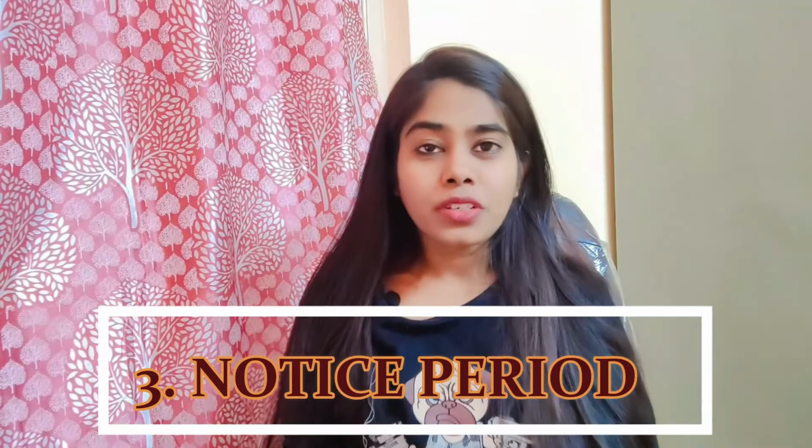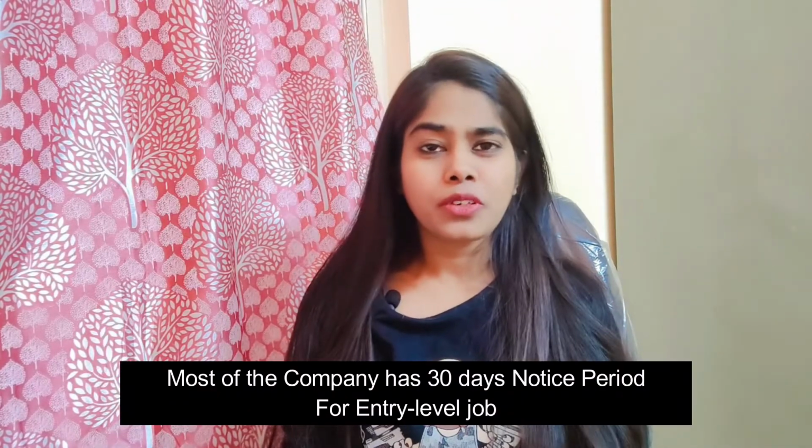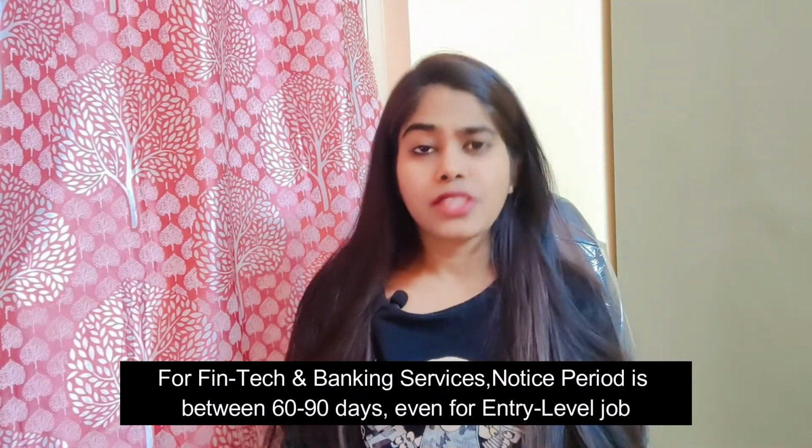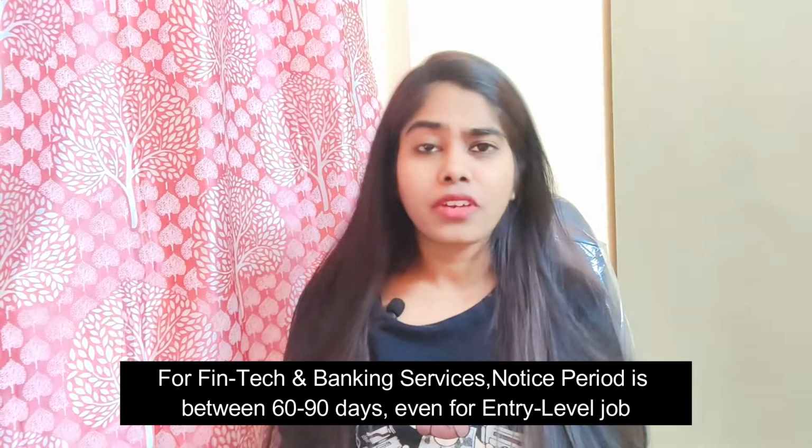Third point, notice period. While most of the companies have a 30 days notice period for an entry level job, for fintech and banking services, the notice period is between 60 to 90 days, even for an entry level job. I understand freshers barely care about this, thinking it's no big deal, but it is a big deal, and let me tell you how.